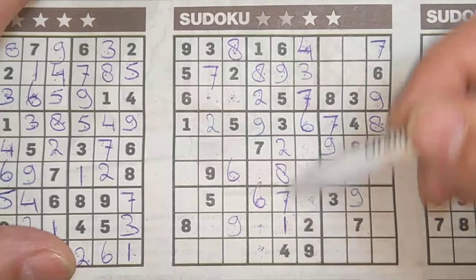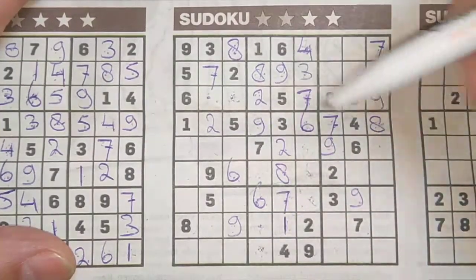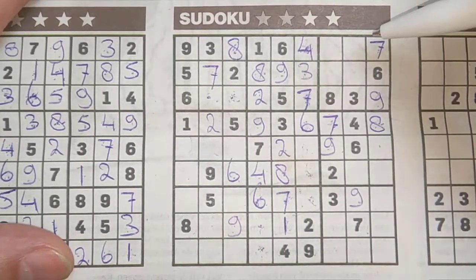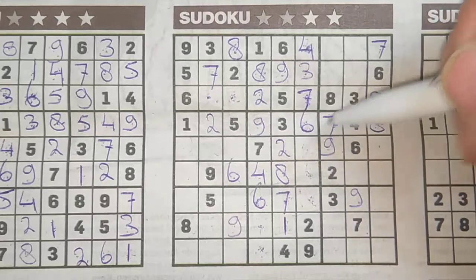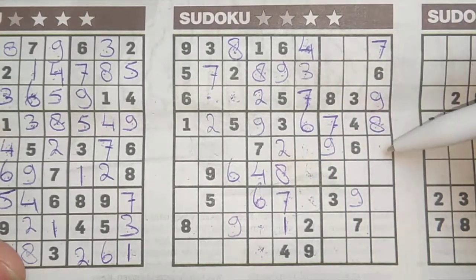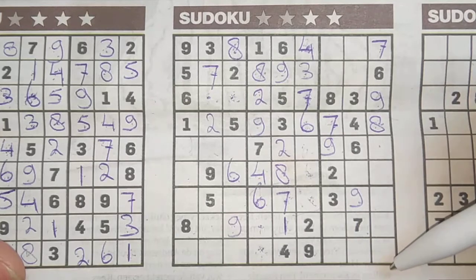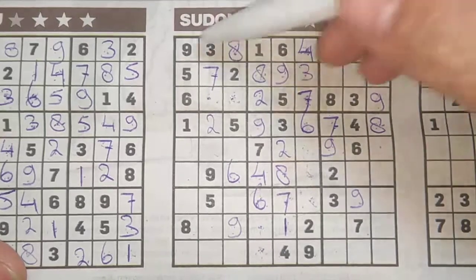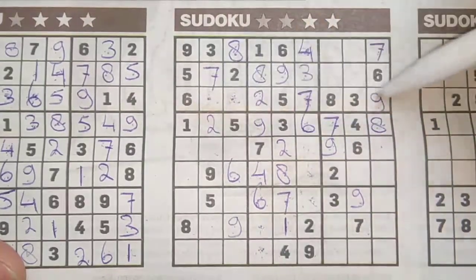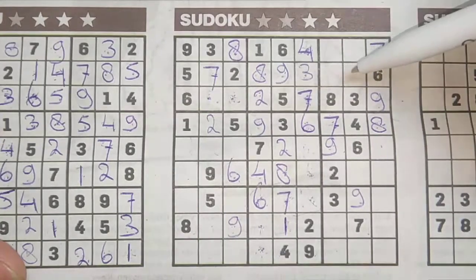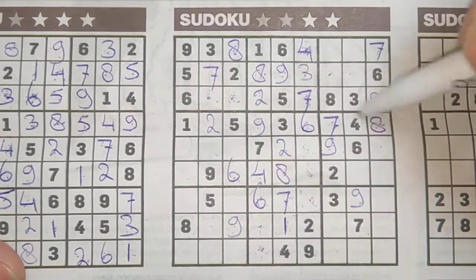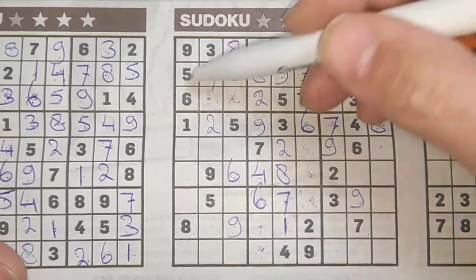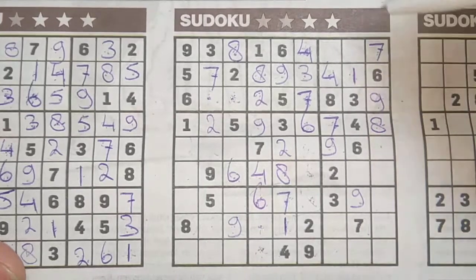4 in this column, 4 in the middle column, so the column next, the only place for the 4 should be here. 5. Yes, 4 in this row, 4 in that row. So in the row between, the only 2 places for the 4 should be here or there. But we have a 4 here, so no 4 there. 4 should be here. 1 missing number in this row for the number 1.